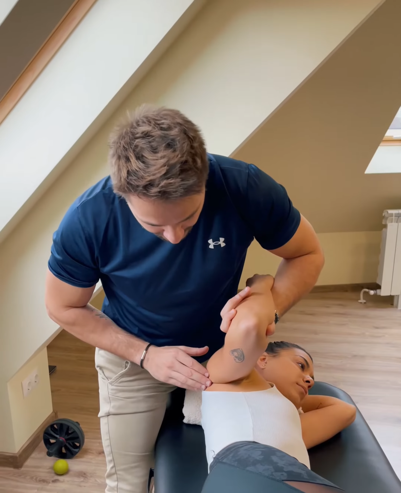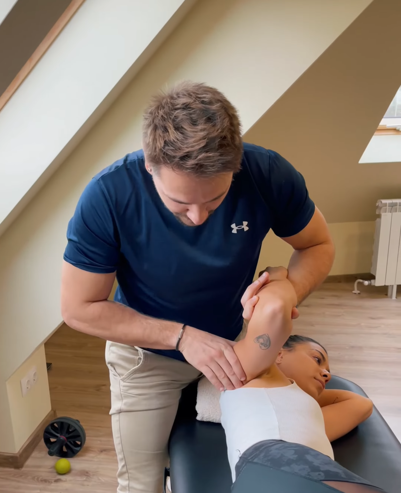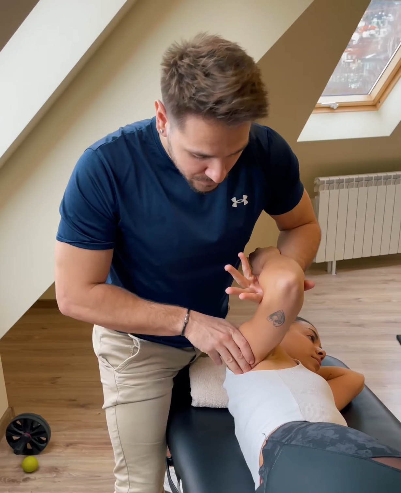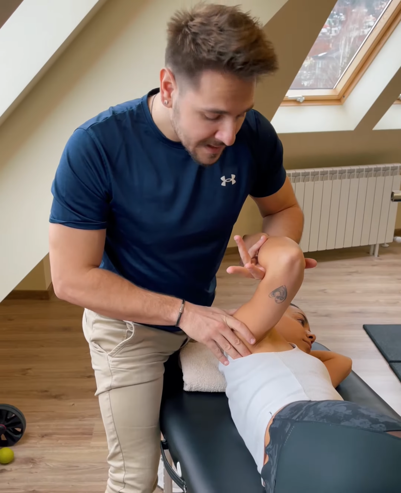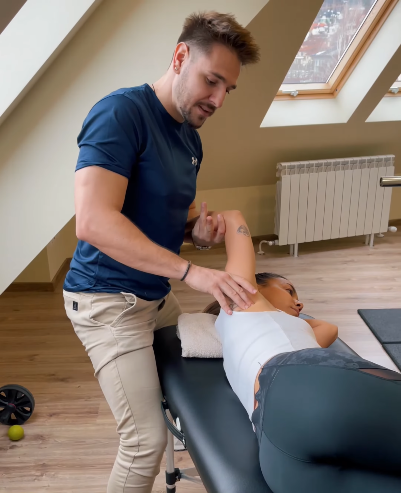Closing the muscle into a contraction, I'm sinking my fingers into the tissue and I'm sinking them away from the points which I'm trying to essentially mobilize, and I'm trying to open up the area from there.